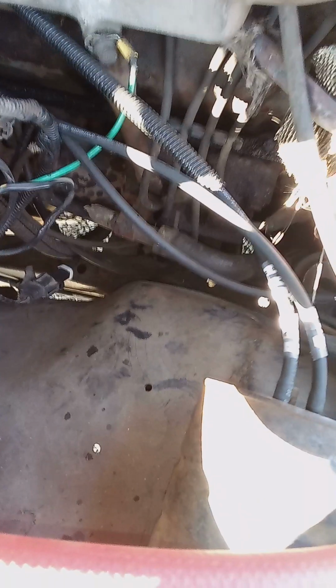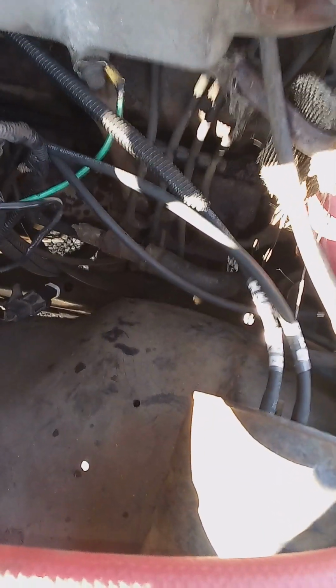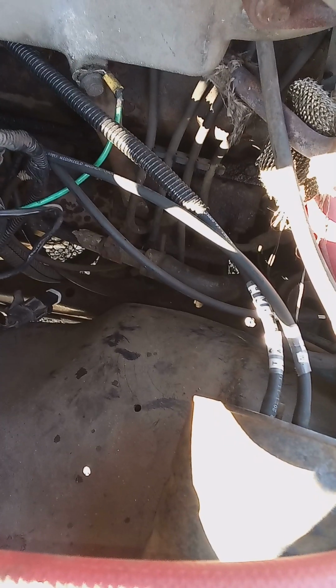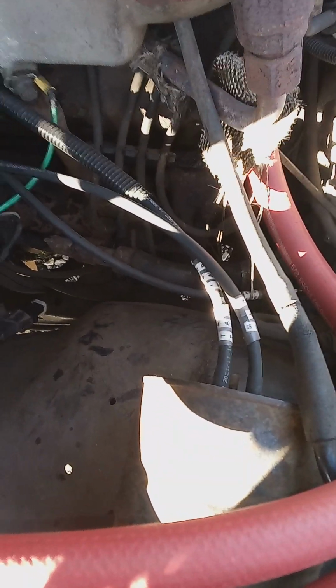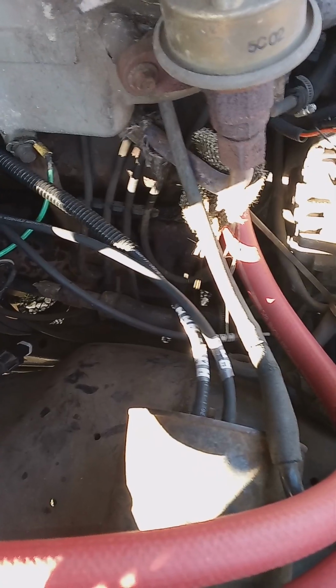I'm not going to stick my hands in there, it's too close to the belts. But in person, in real life, you can actually hear it.